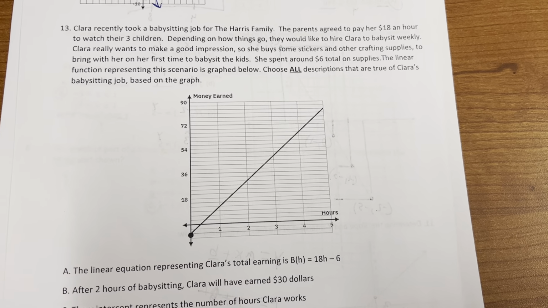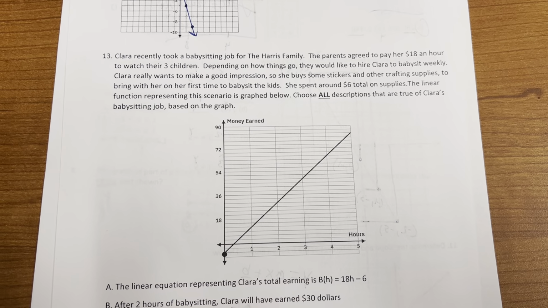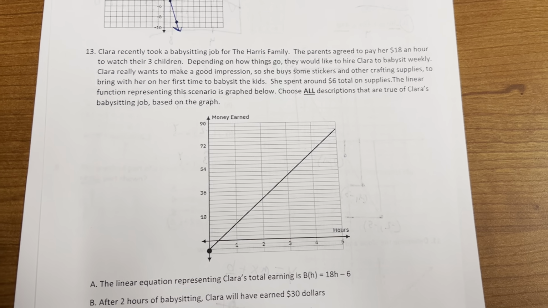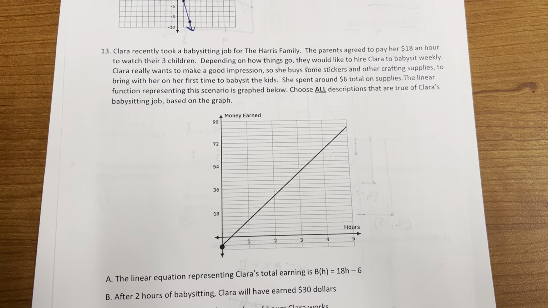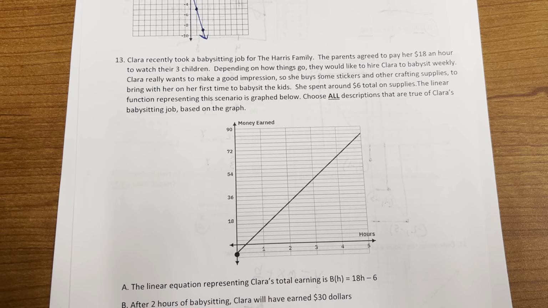All right, for the next one, it's kind of a long one. You got to read it and know what's going on. It says, Clara recently took a babysitting job for the Harris family. The parents agreed to pay her $18 an hour to watch their 3 children. Depending on how things go, they would like to hire Clara to babysit weekly.